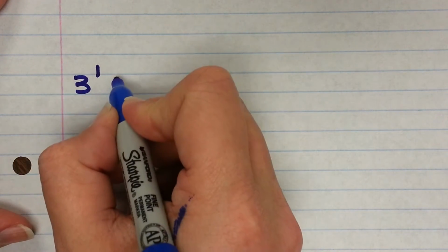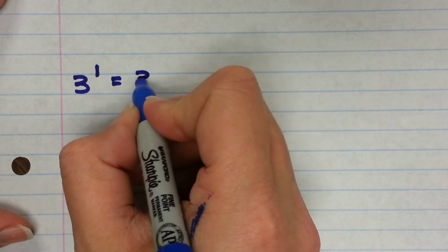Today what we want to do is look at some patterns that might help us understand our exponent rules a little better. So I'm going to start with my sheet of paper and move about a third of the way down. I'm going to start with something I already know, 3 to the first. I know that's equal to 3.